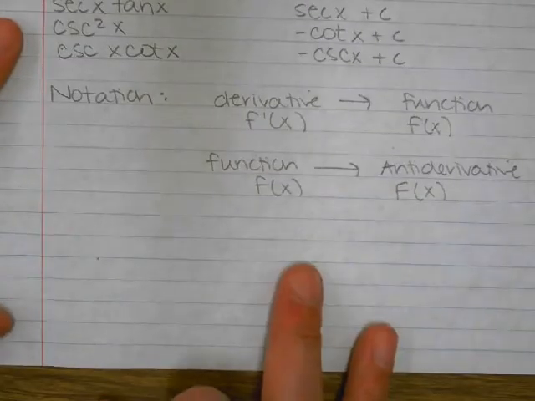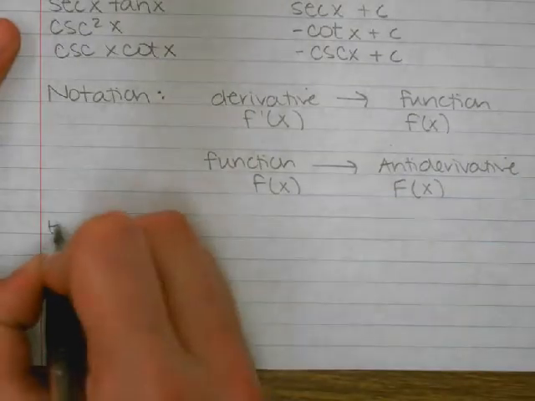All right, so here are some examples for you.